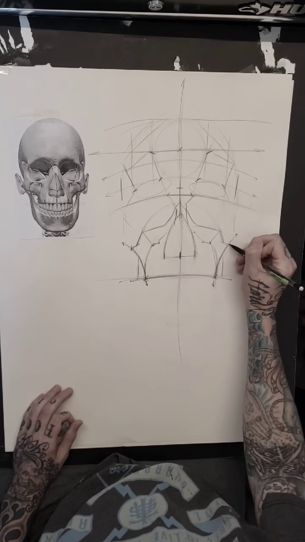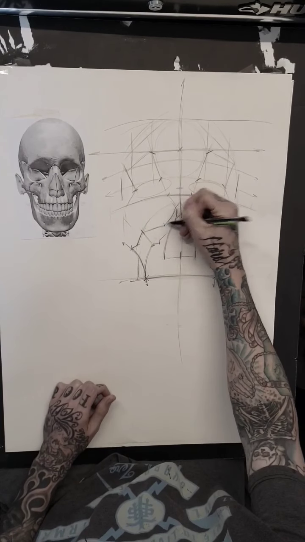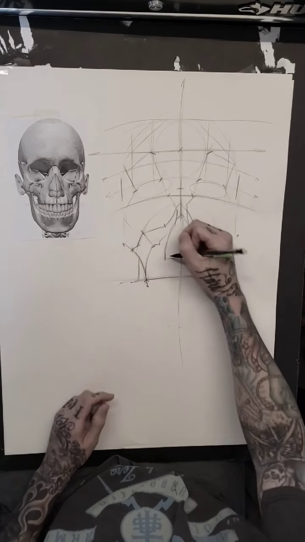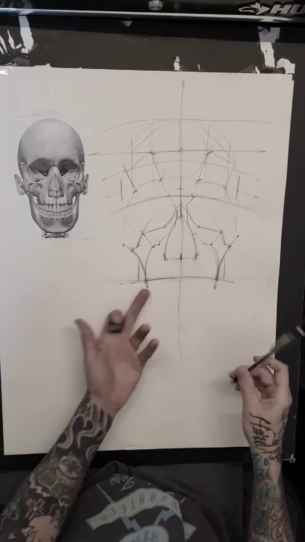There, there, there. Places like that. Maybe an angle change here. Angle change here, right? So we have all of these nice angle changes. That's what I'm always looking for when I'm drawing.